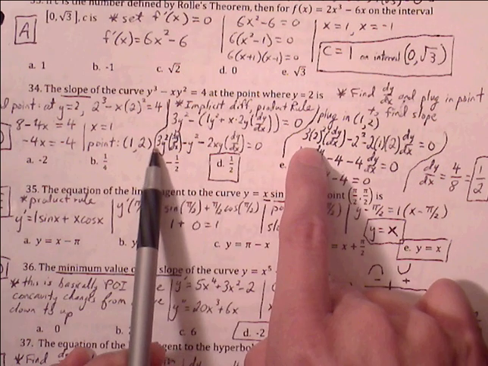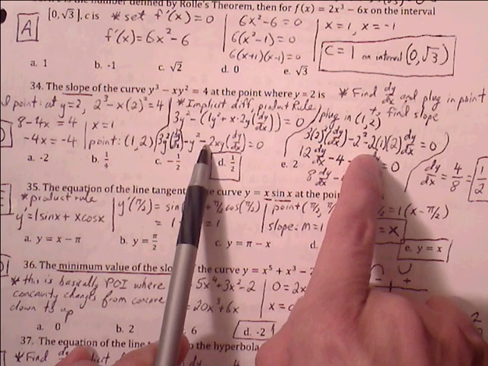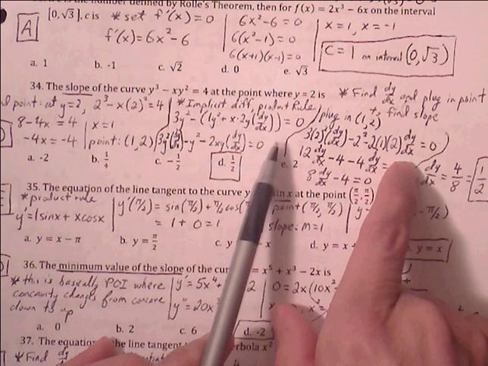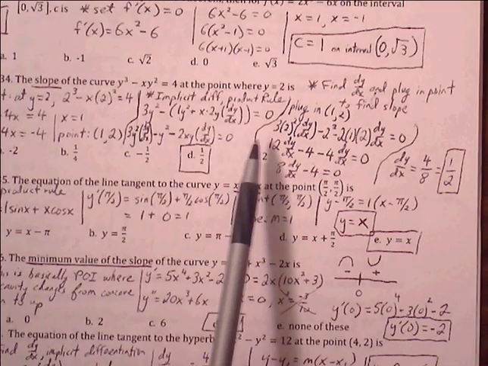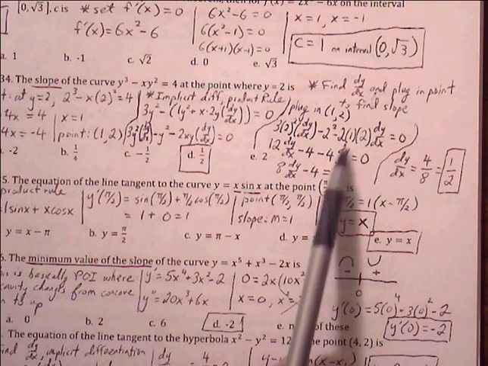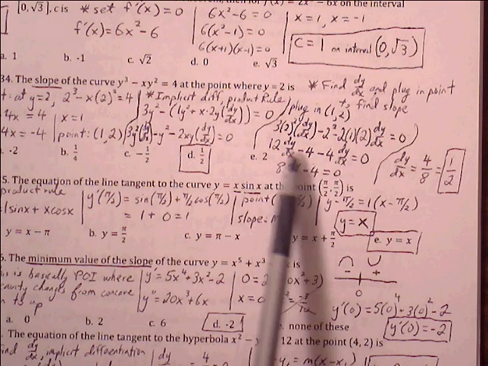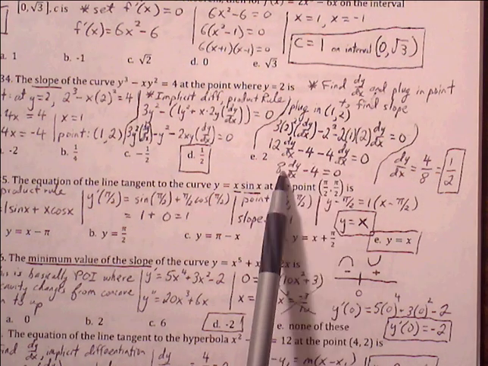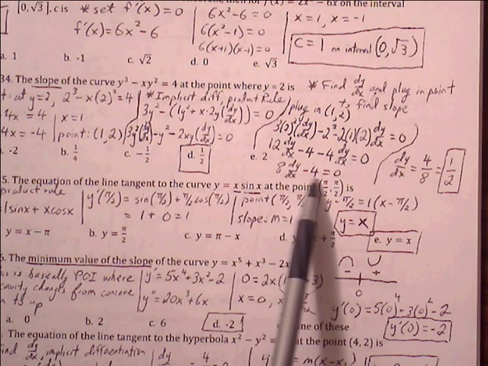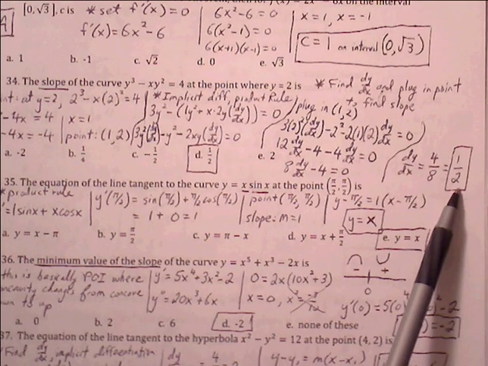So we get 3 times 2 squared dy/dx minus 2 squared minus 2 times 1 times 2 dy/dx. And then we just try to clean this up, right? So 3 times 2 squared is 12 dy/dx minus 4 dy/dx. Combining like terms, 12 dy/dx minus 4 dy/dx is 8 dy/dx, minus 4 equals 0. We solve for dy/dx, which is equal to 4 over 8, and 4 over 8 is 1/2. So that is the value of our slope.